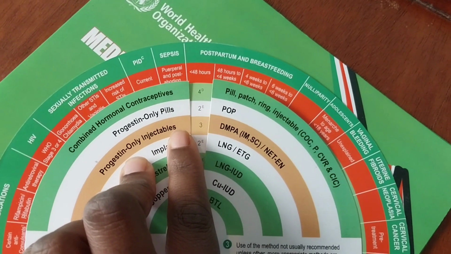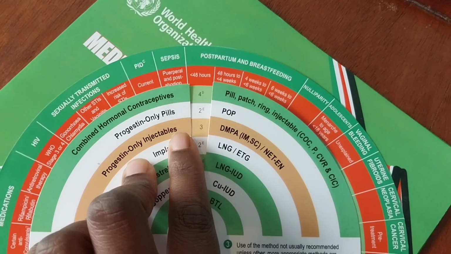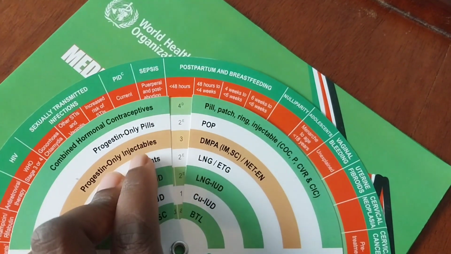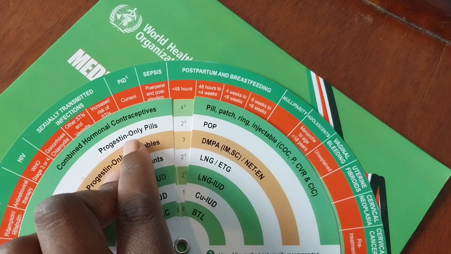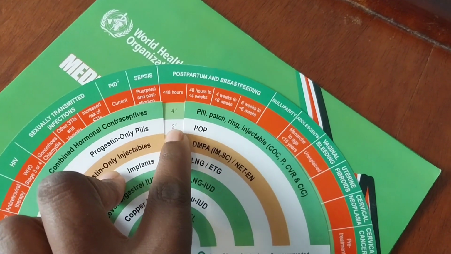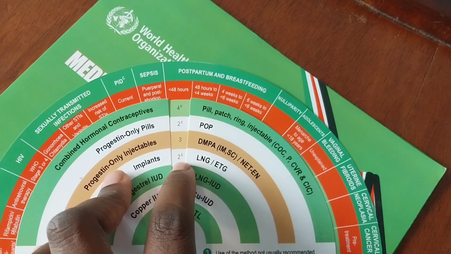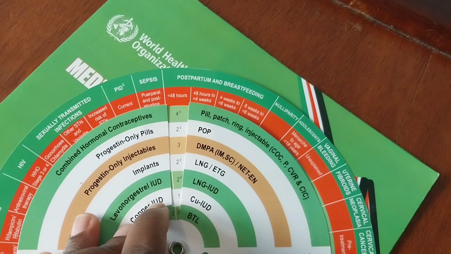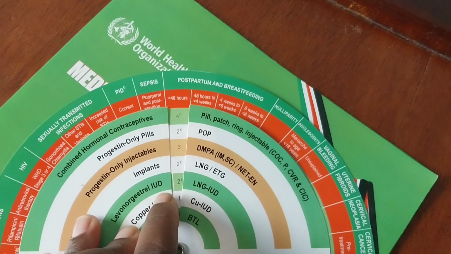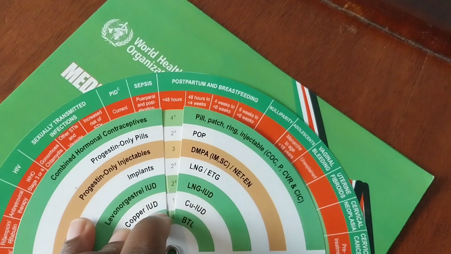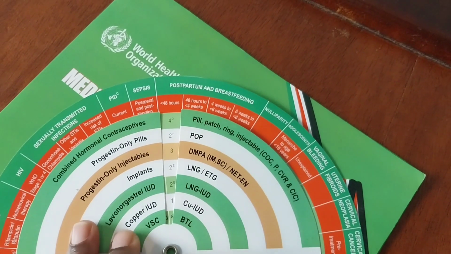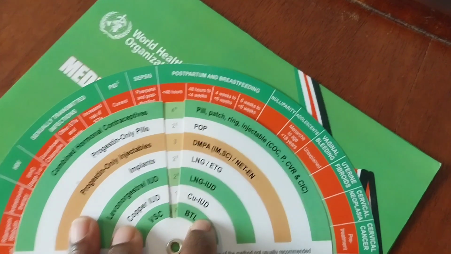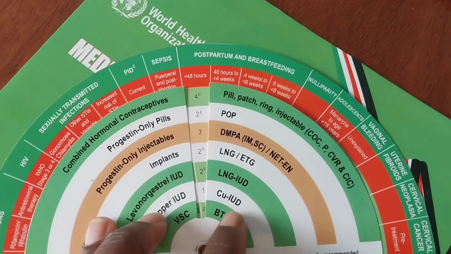However, I can comfortably give progesterone only pills because it's giving me number 2. I can also give implants, and I can also give IUCD, which is copper and levonorgestrel, giving me 1 and 2 respectively. And I can also give BTL for this patient. So that is less than 48 hours.